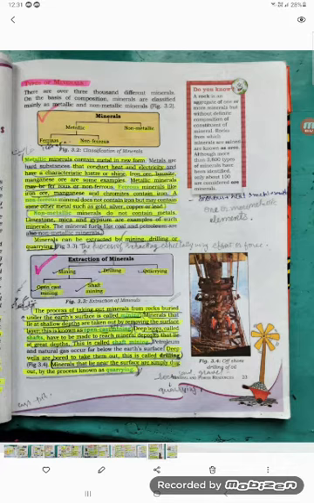In metallic minerals we also have two types, that are ferrous and non-ferrous. Ferrous minerals are those minerals which contain iron in them, and non-ferrous minerals are those which do not contain iron. Examples of ferrous minerals are iron ore, manganese, etc. Examples of non-ferrous minerals are gold, silver, copper, lead, etc.